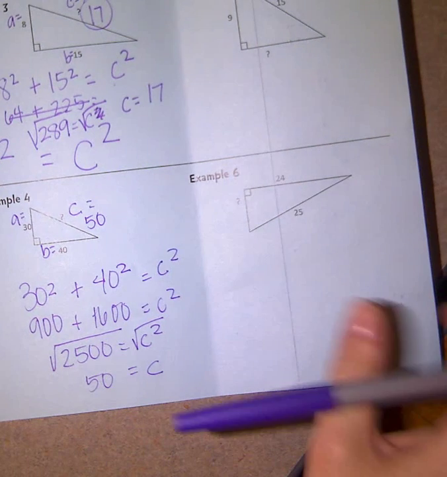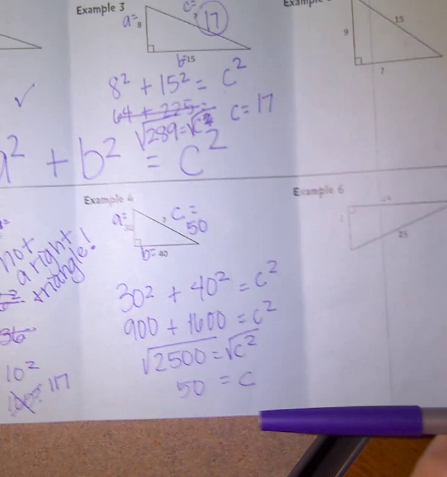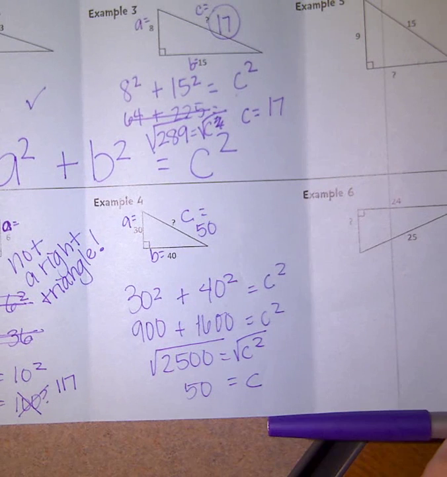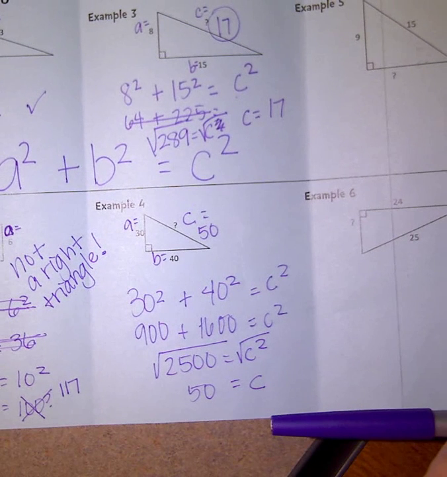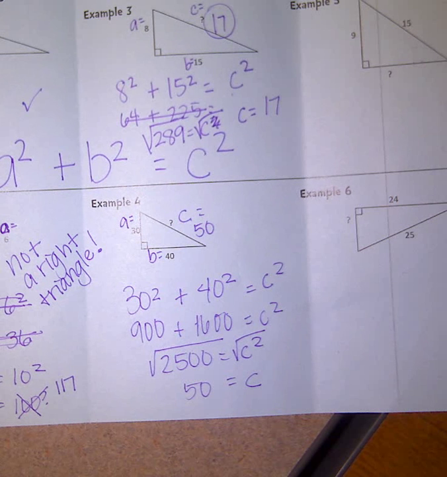With your teachers now, they're going to show you how to do the last part of example 5 and 6. And then for those of you who are watching this at home, I will have a third video on example 5 and 6. Have a good day.